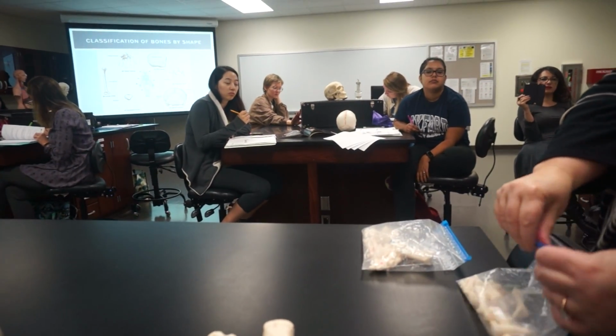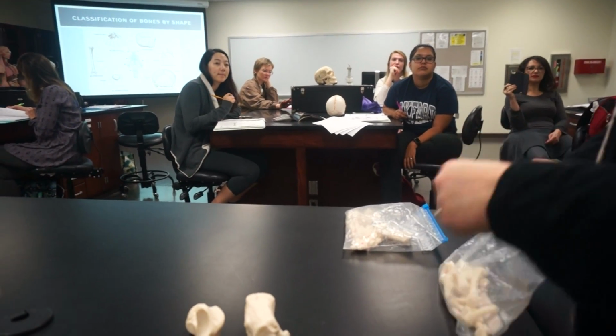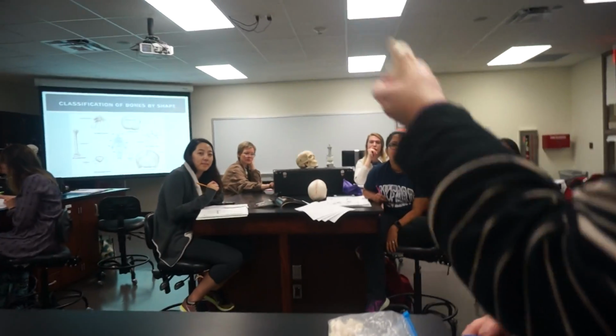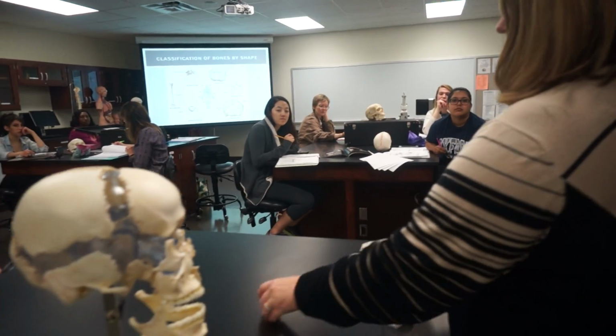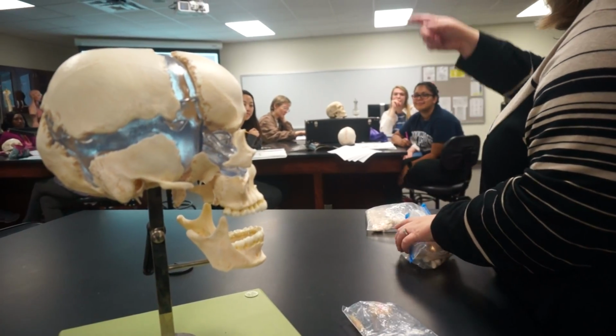Yeah, it's the shape. A couple of them I'm like, nah, but I'm not quite sure, like this one, but that's still considered a short bone. Are there medium bones, or is it just short and long? No, we just call them short and long. There's no medium in that list.